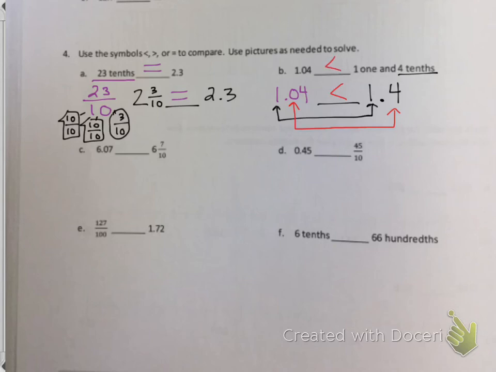So I want you to continue this lesson going into C, D, E, and F. And I want you to try to do this on your own. So you should see that this is 6 and 7 tenths and 6 and 7 hundredths.